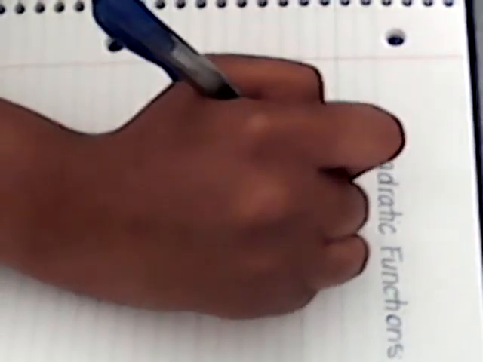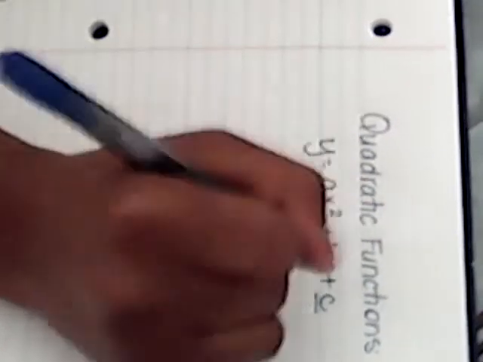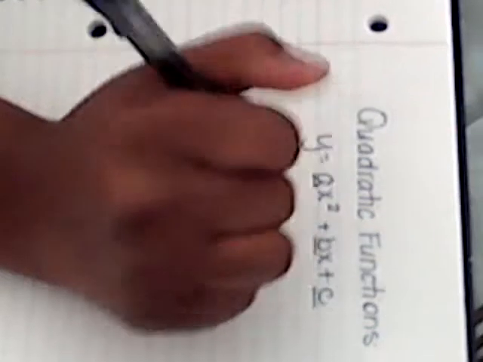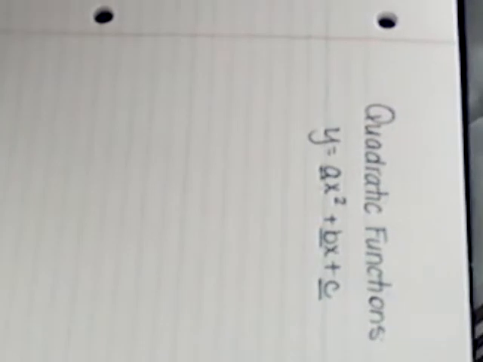Alright, kids, this is quadratic functions. Again, as we have discussed before, a quadratic function is any equation that's in this form: ax squared plus bx plus c. A, b, and c are numbers, and x is a variable. Now you have to understand that y and x can be replaced with any other variable, but if it's in this generic form, then it's a quadratic function.